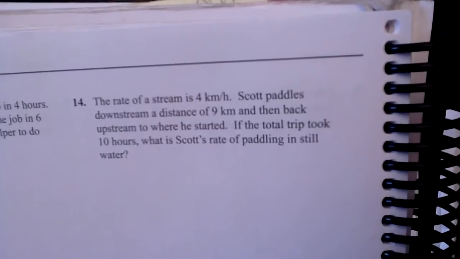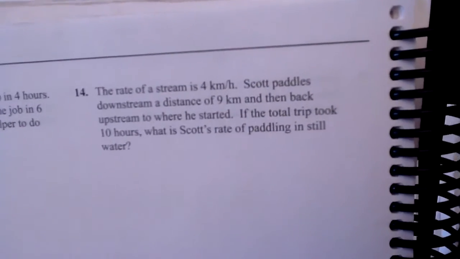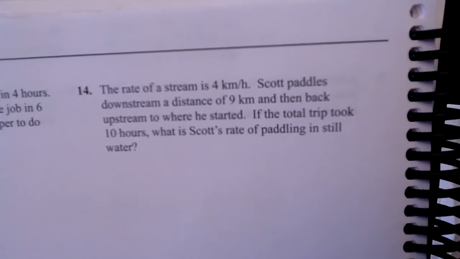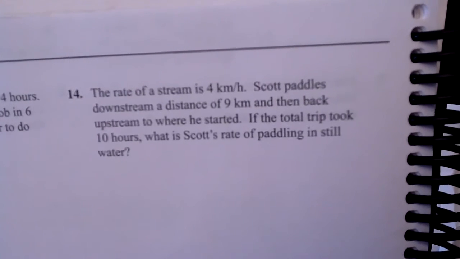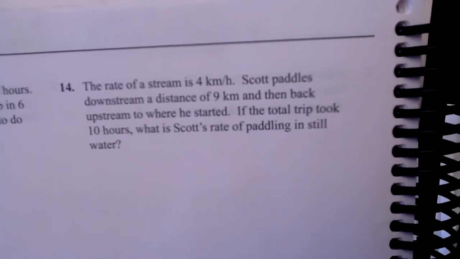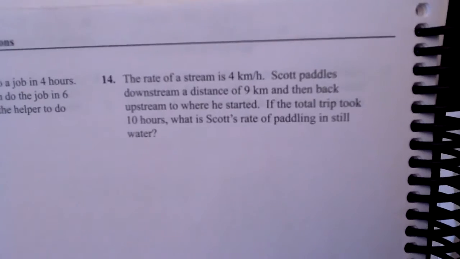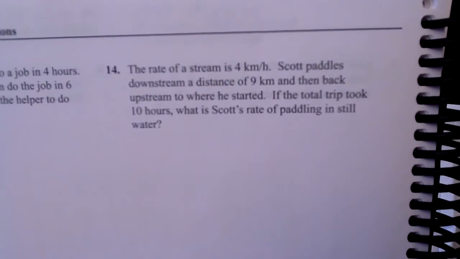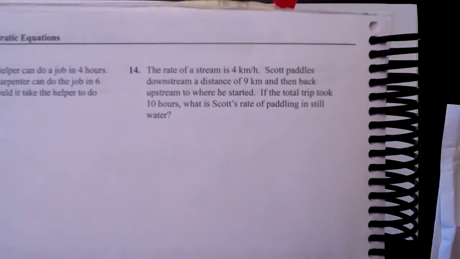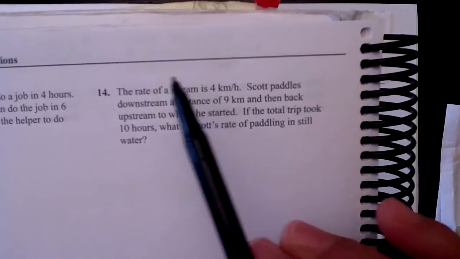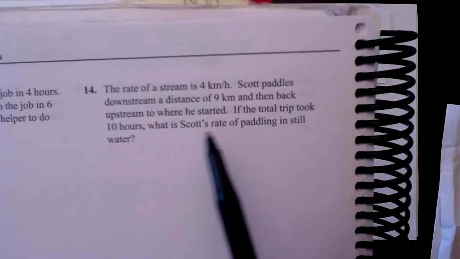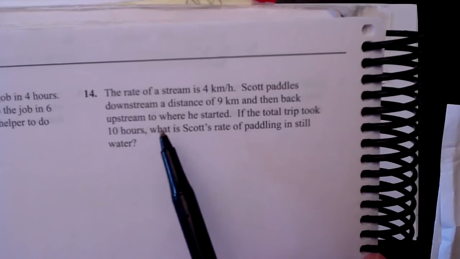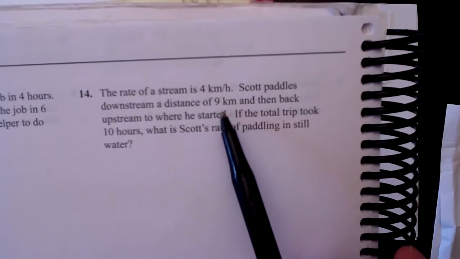The second thing to understand is, what is the difference that they're telling us? Because we want to be able to say in one circumstance a variable is a certain number, and subtract it and we get the difference. So that wasn't very well explained. Anyways, are they giving us a difference in time? No, they give us the total time. Are they giving us a difference in distance? No, they tell us it's 9 kilometers.